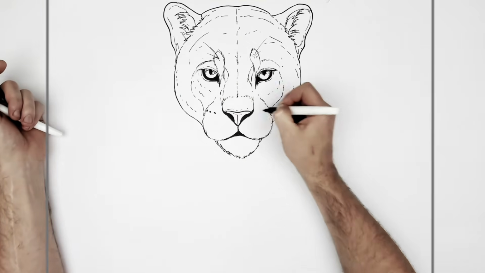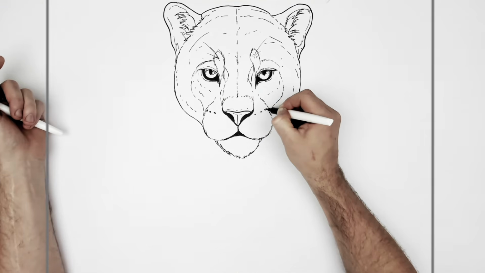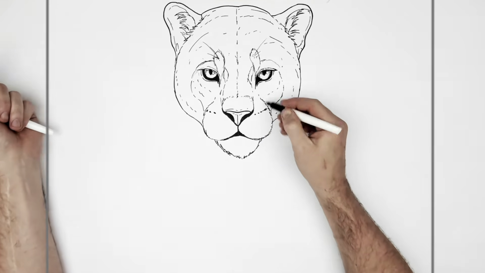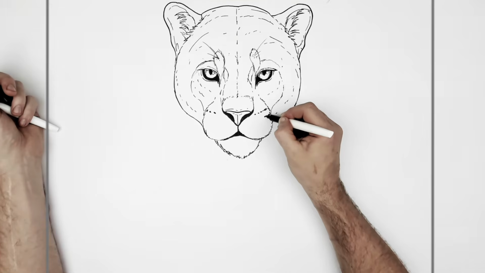So there's those lines that curve around the snout as well. You know, there's these dots, 3 or 4 rows of them.